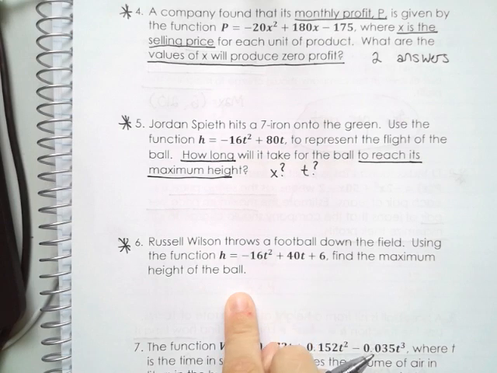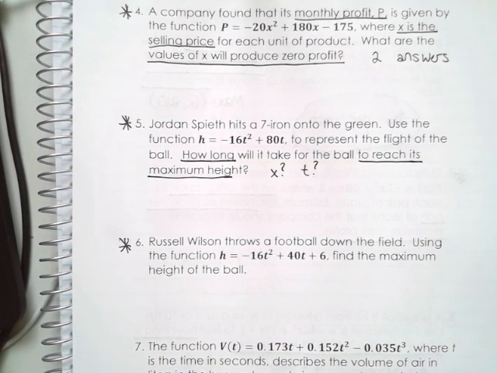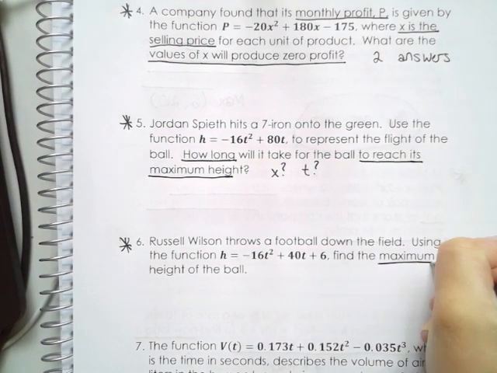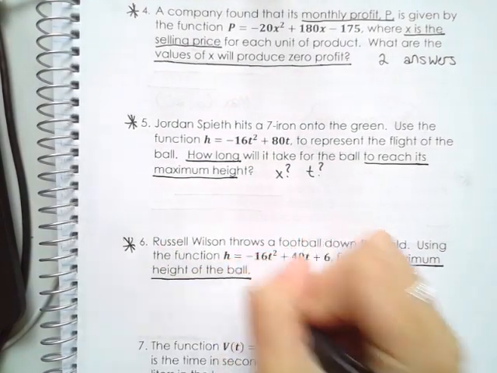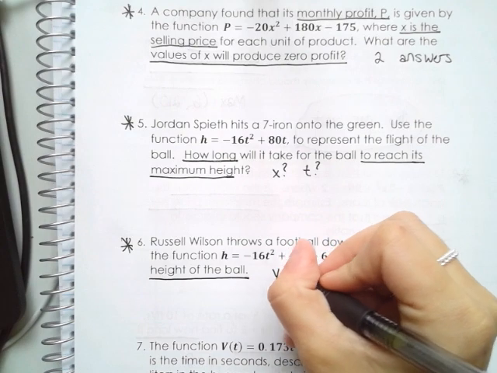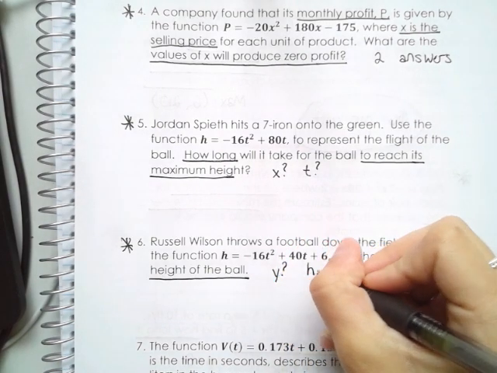6 is a little different. Russell Wilson throws a football down the field using the function h equals -16t squared plus 40t plus 6. Find the maximum height of the ball. So in this case, we're going to be looking for the y value, or in this case, what we would call the h value.